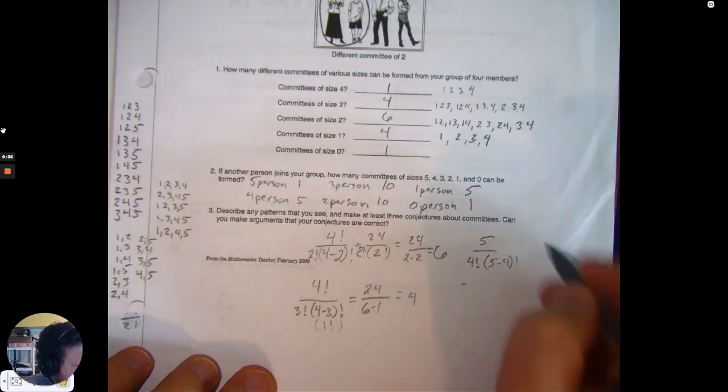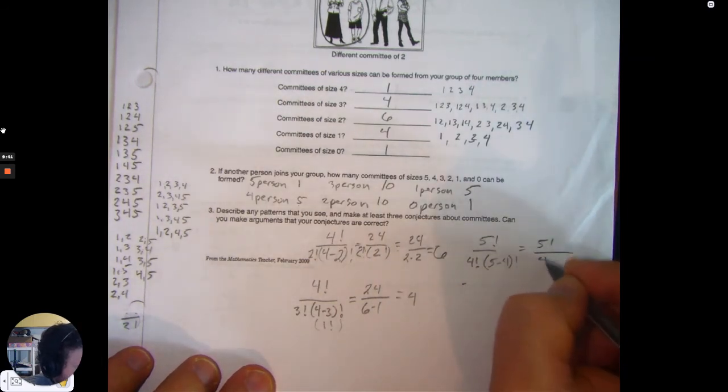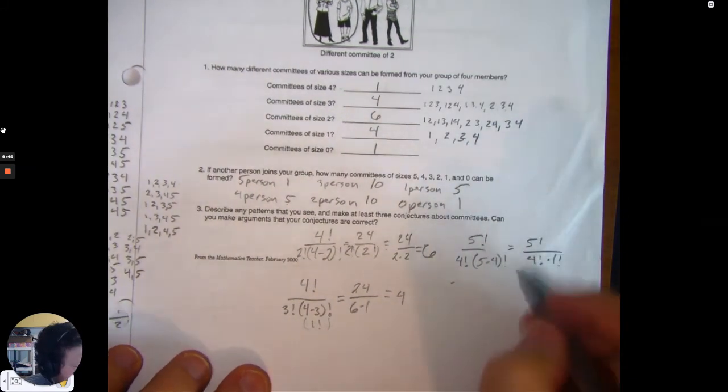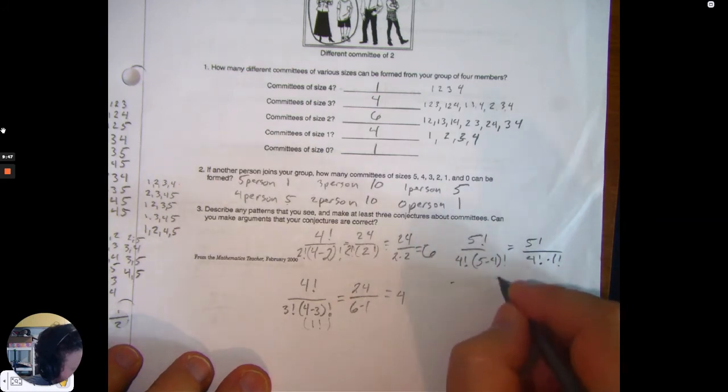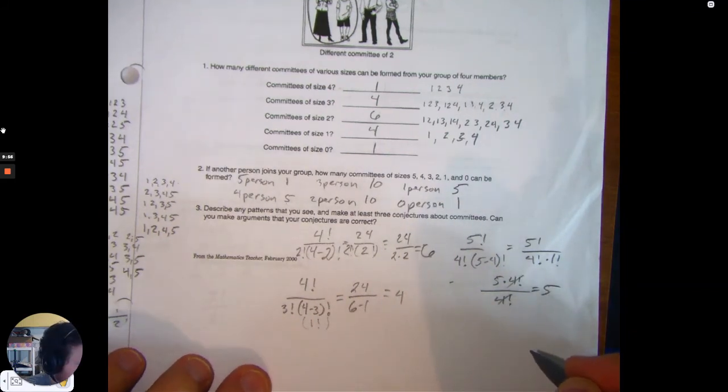That leaves us with 5 factorial over 4 factorial times 1 factorial. Now, we haven't really done a whole lot of this, but this would be the same as 5 times 4 factorial all over 4 factorial. So those would cancel each other out and we're just left with 5.